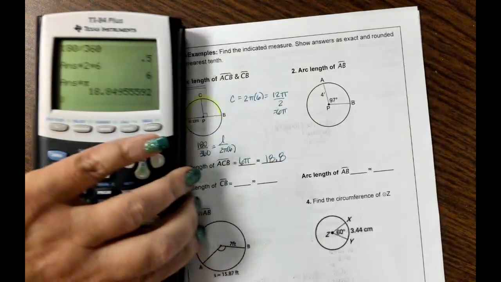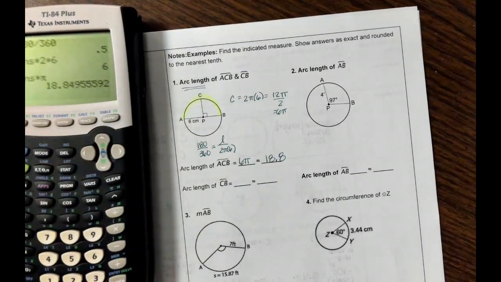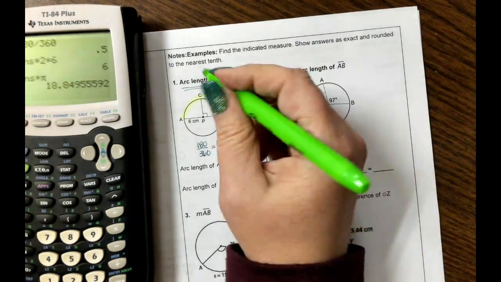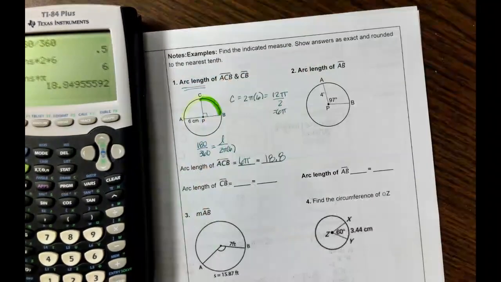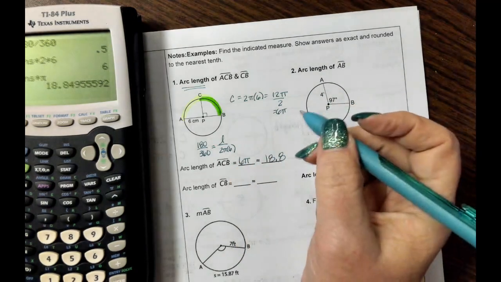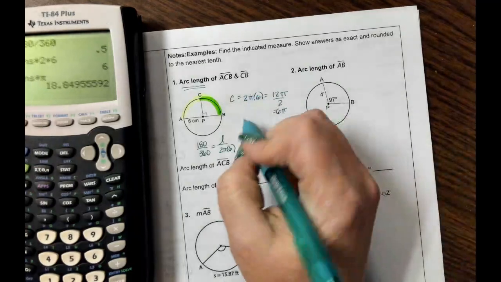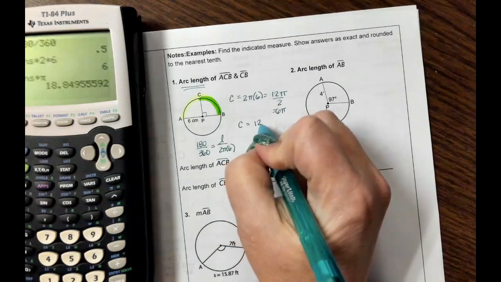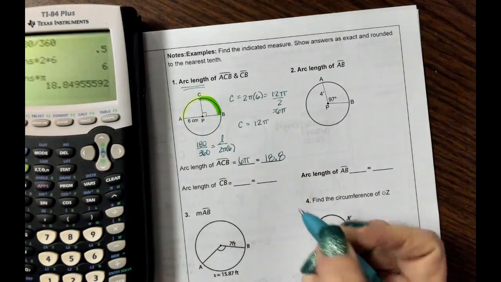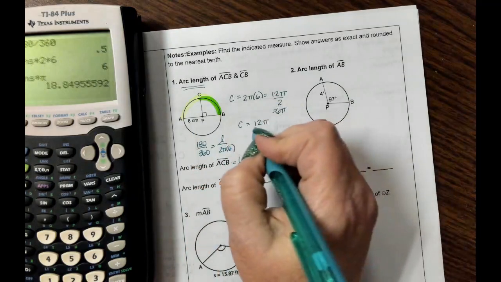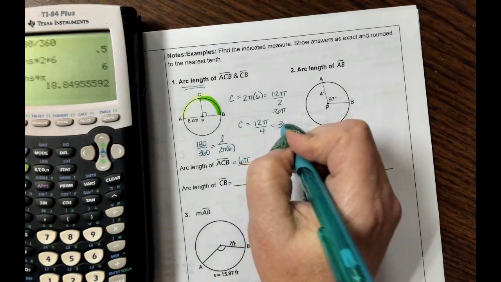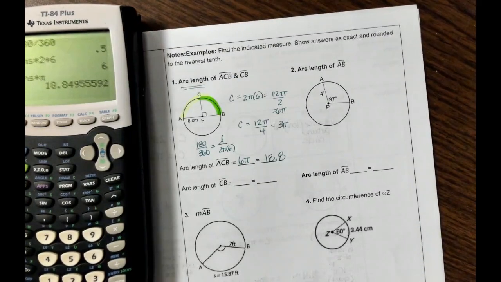Now what if I want to go arc CB? Notice that arc CB is 1/4 of the way around the circle, 1/4 of the distance all the way around. So if we just look at what makes sense, the circumference we've already said was 12 pi. I'm going 1/4 of the distance around. I'm going to divide it by 4. That's 3 pi. That part we can do.